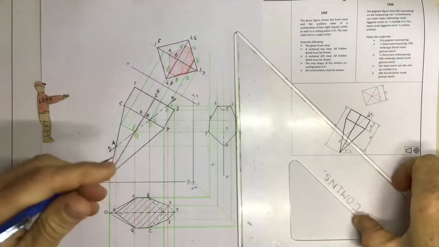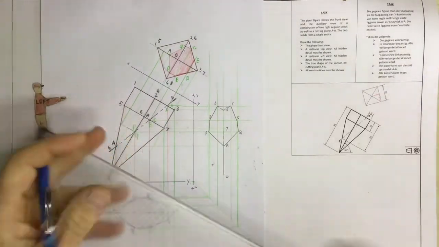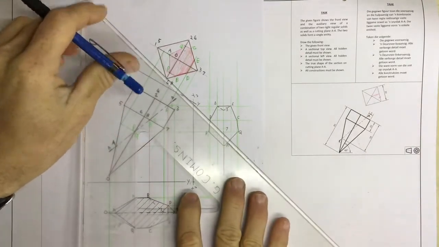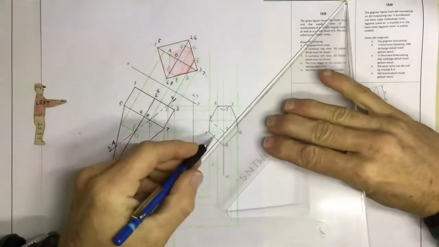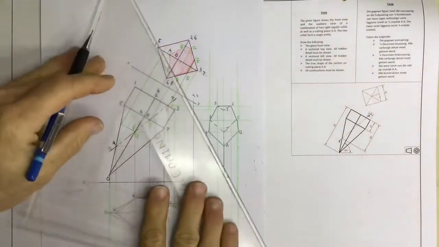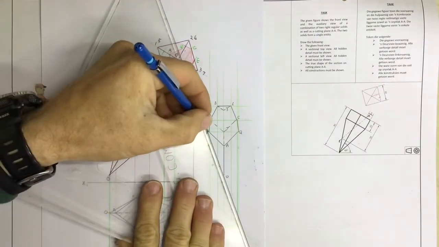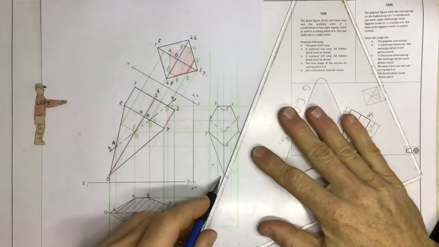I have got hidden detail going from 7 to B and 7 to C. So that would be hidden detail going in over there. And I can obviously see these lines coming from P to 0 and Q to 0 over there.